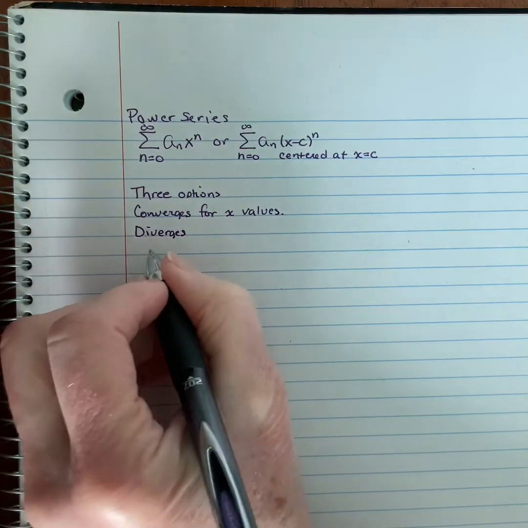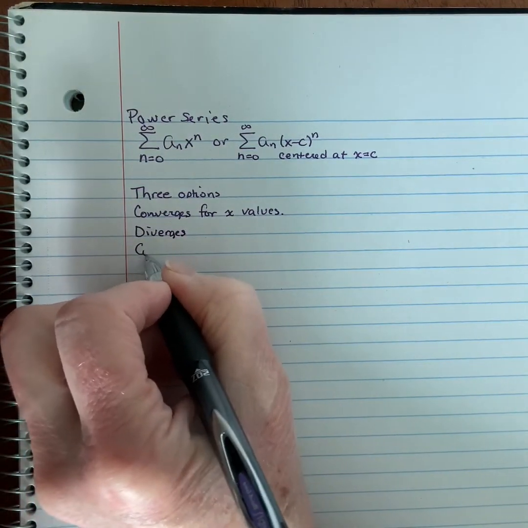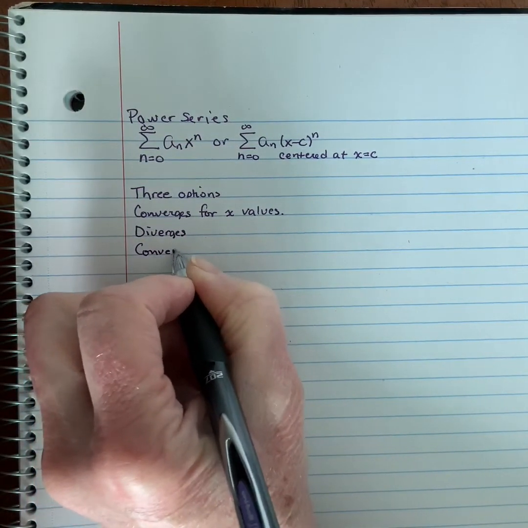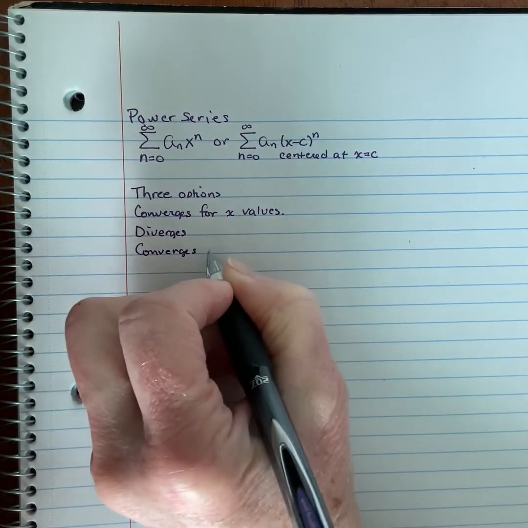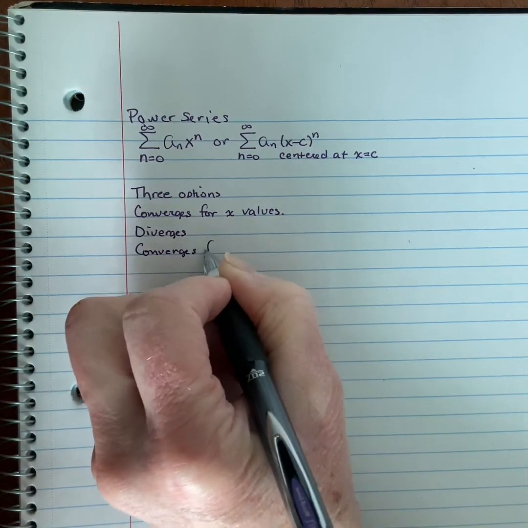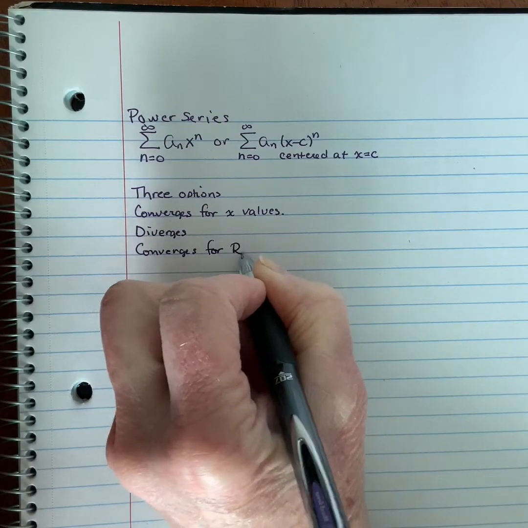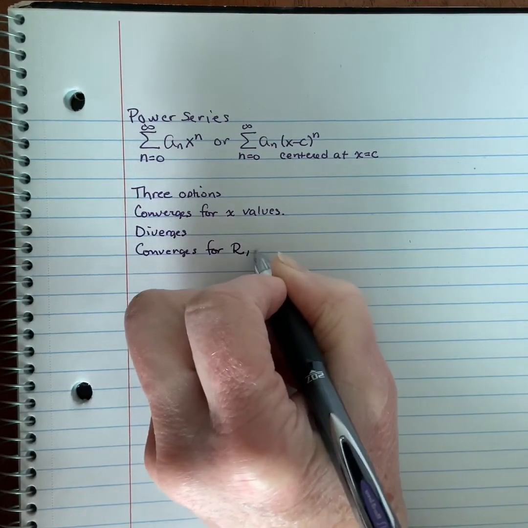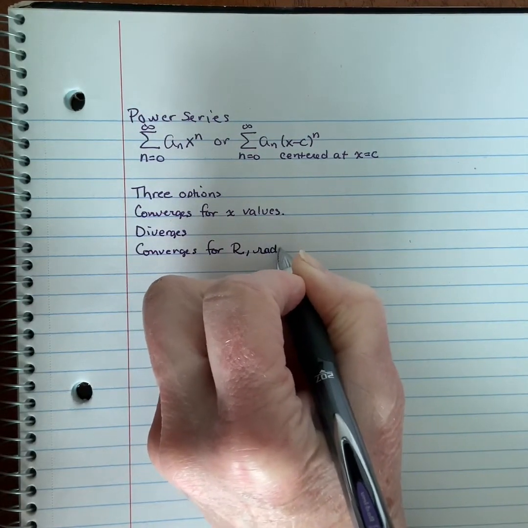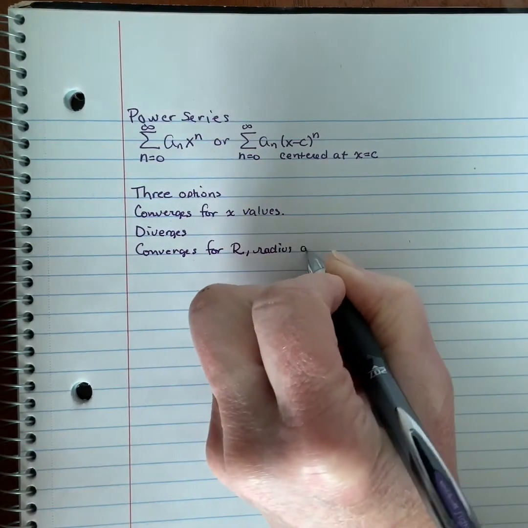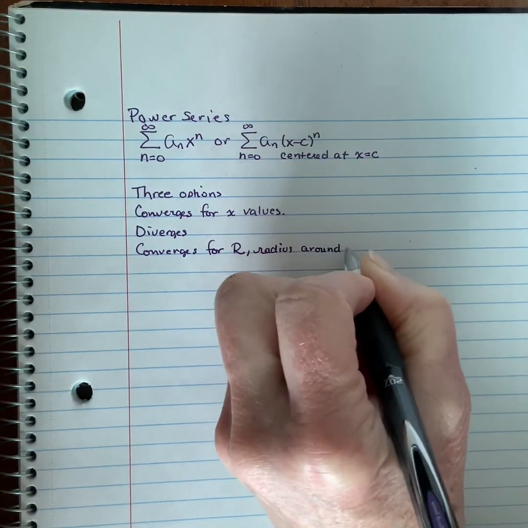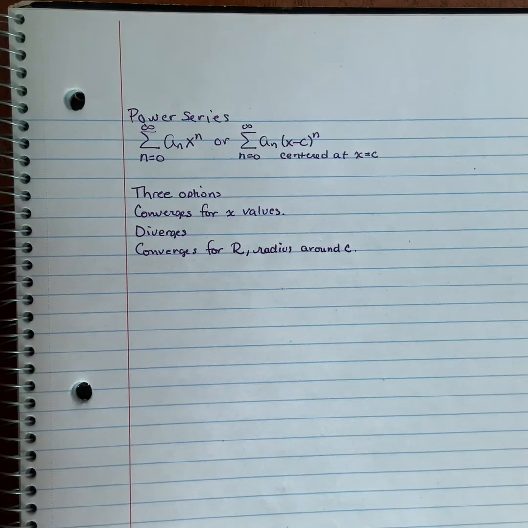Or you could have a power series that converges only for certain values. So what we're going to say is that it converges for r, where r is a radius around c, the center. So a radius around the center.